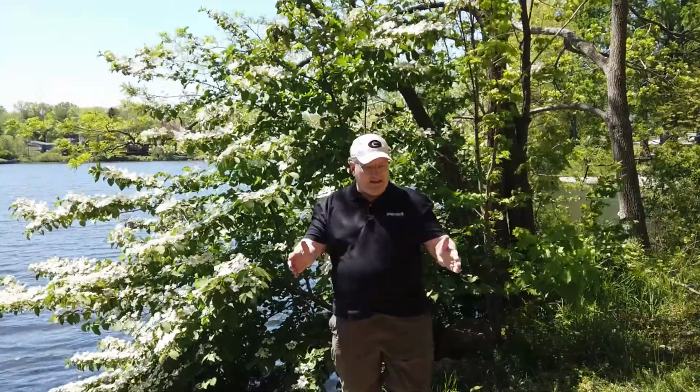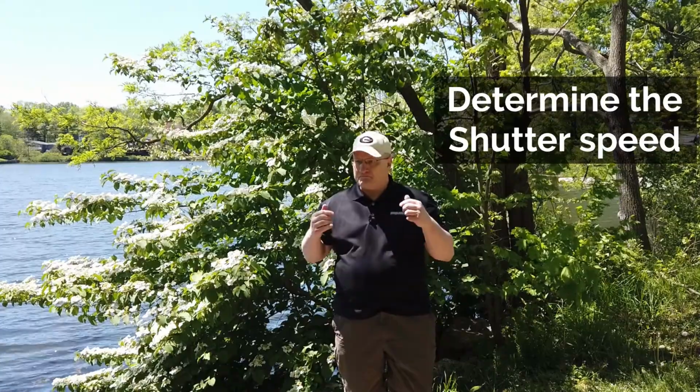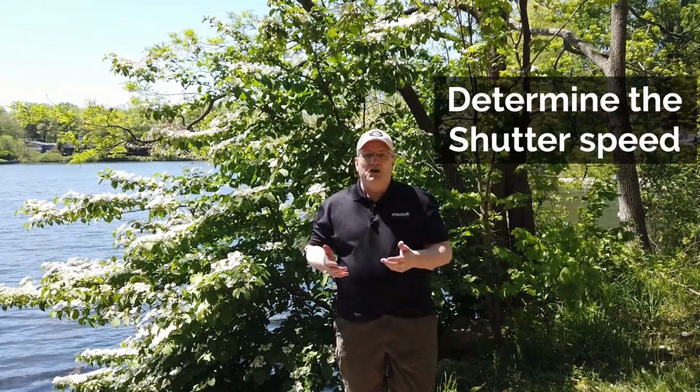So once I've determined where I want to stand, the type of waterfall, what leading lines there might be, but fourthly, I want to determine the shutter speed. Now, depending on the light, that will often dictate the type of shutter speed, because that's really what we are most concerned with, is the light.